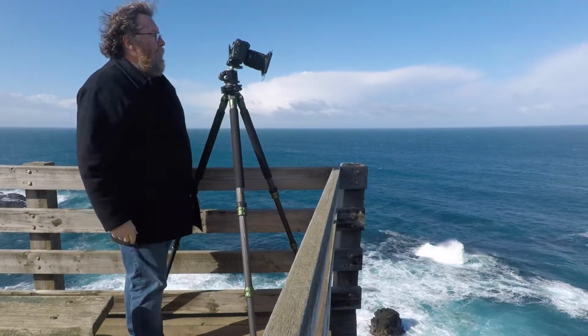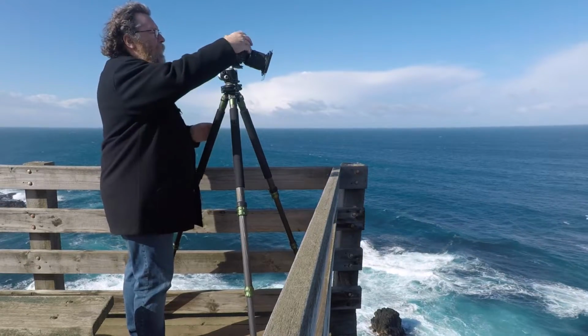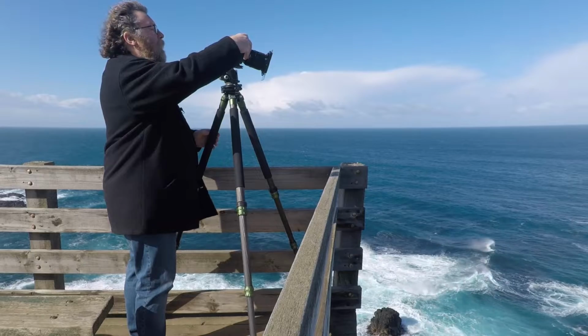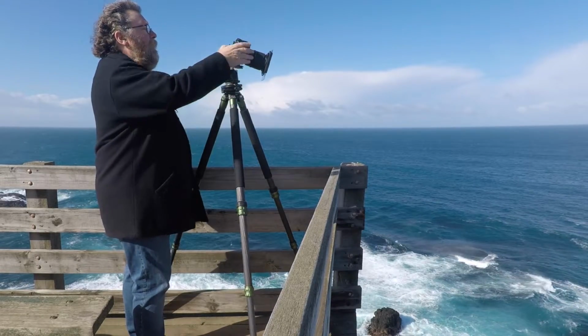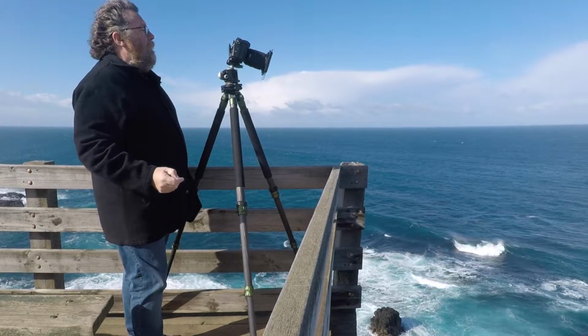And that's now giving me a shutter speed of half a second. And if I take that shot and have a closer look at that, I really like that.